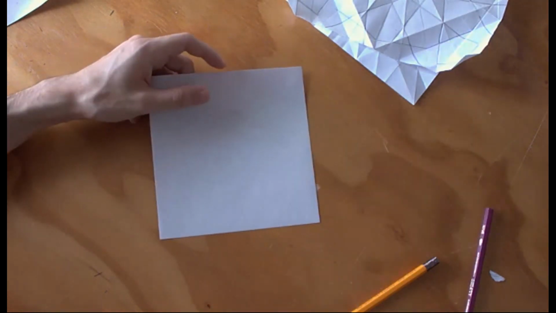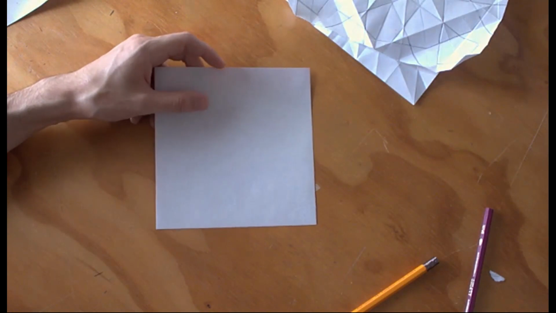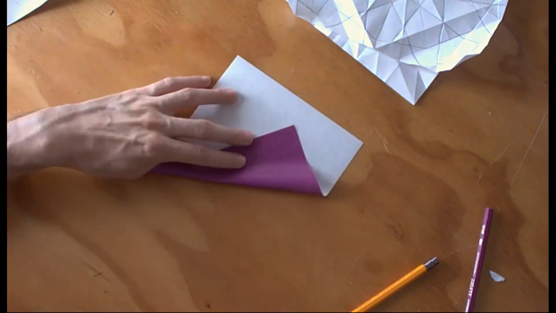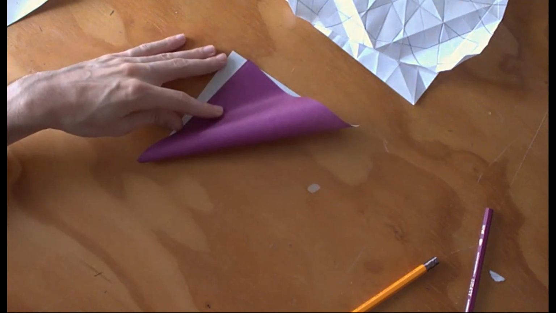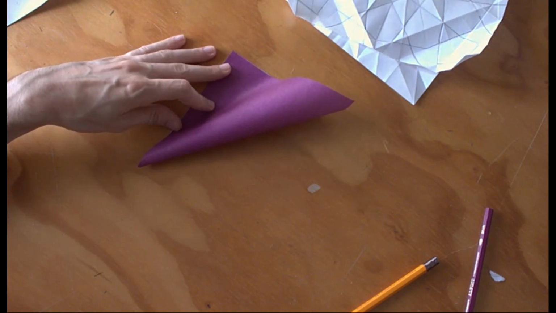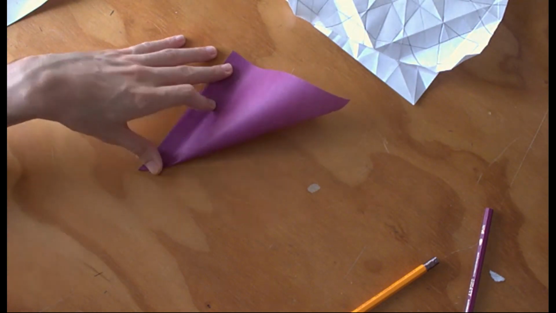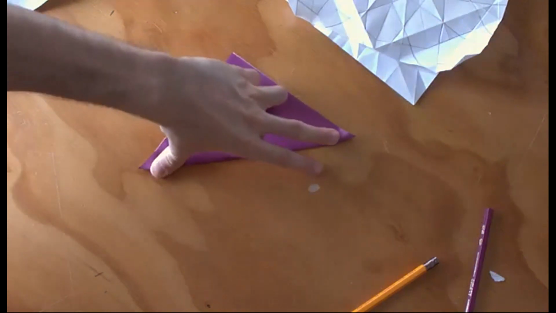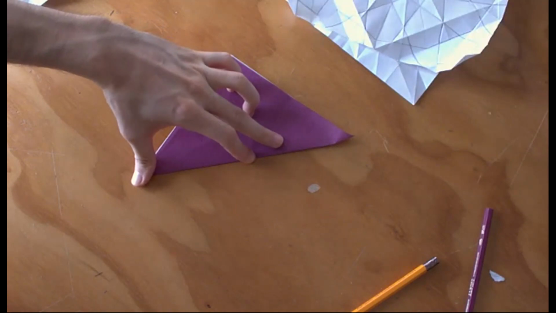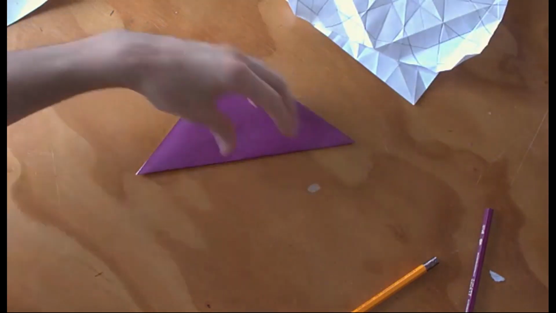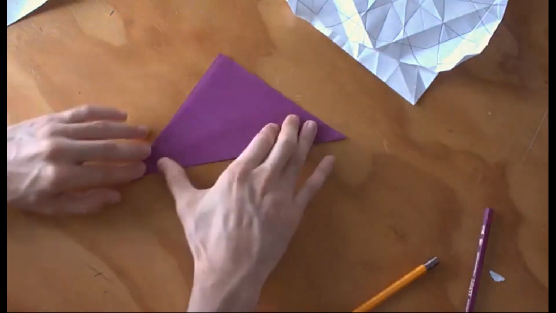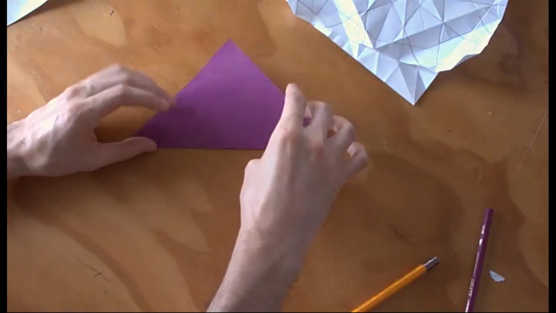Okay, we've got a square piece of paper here. We're going to start by folding it corner to corner like this. Now we open it up.